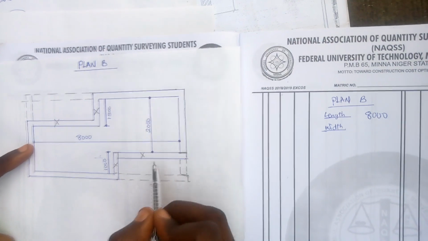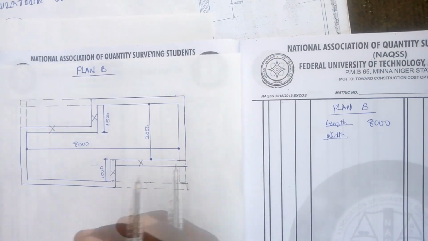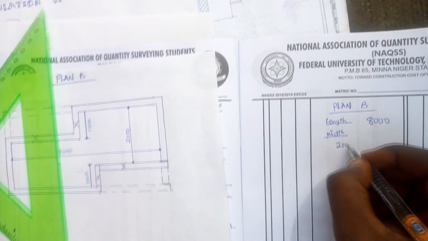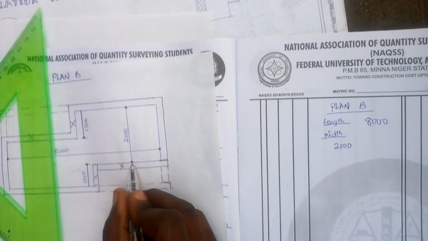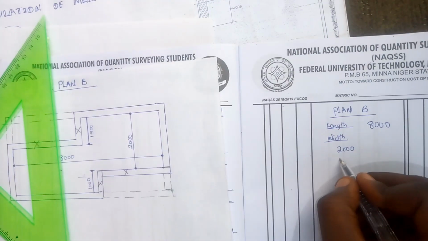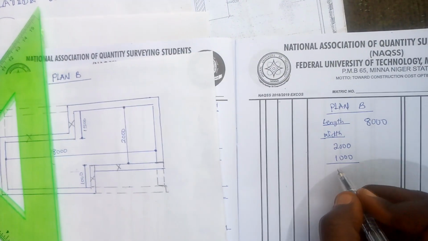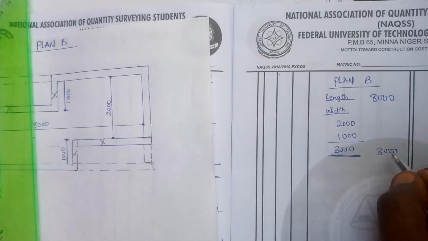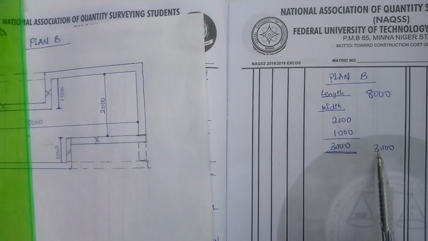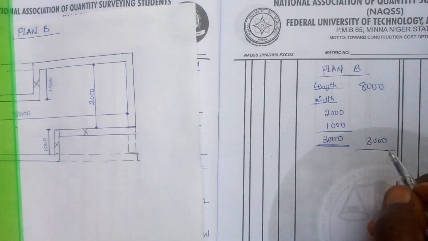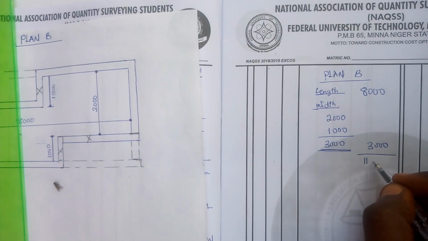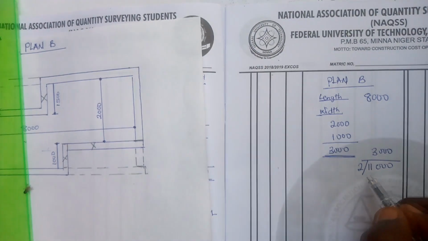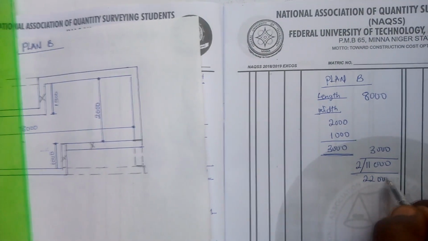So it's going to be 2,000 plus the distance from here to here, which is 1,000 as stated in this dimension. So I'm going to have the width as 2,000 plus this dimension from here to here, which is 1,000. This will give me 3,000. I can now transfer it here, 3,000. So you can see we have our length 8,000 and our width given as 3,000. So when I add it up together, I'll have 11,000. Now 11,000 I'll multiply by 2. This is going to give me 22,000.